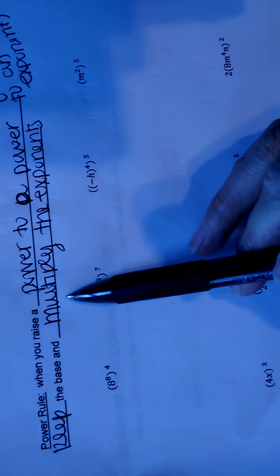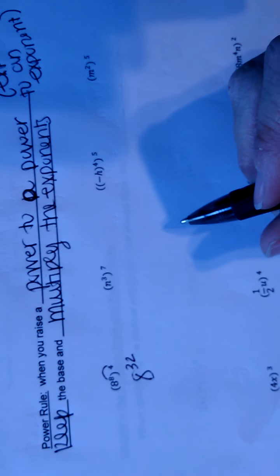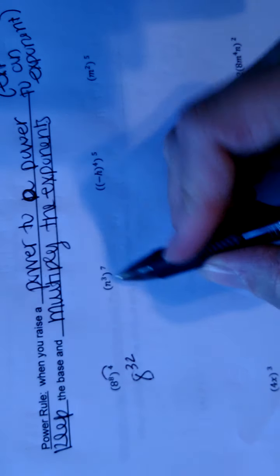Okay, last video left off with me filling in this blank here, and now we're going to practice some problems where we are raising a power to a power, okay? Remember that requires you to keep the base and multiply the exponents. So we'll keep our base of 8, multiply 8 times 4, and get 32. On this next one, it's keeping your base of n, multiplying 3 times 7 to get 21.